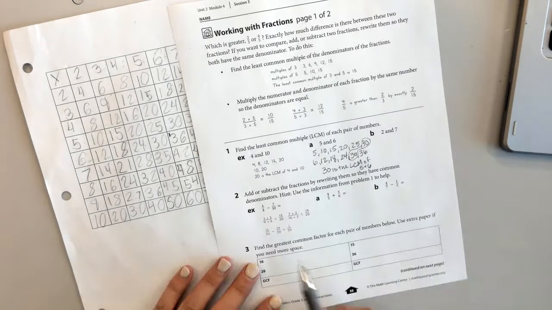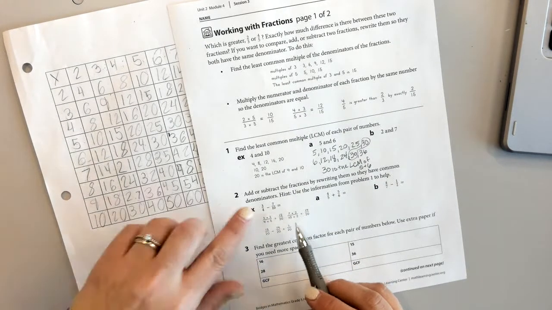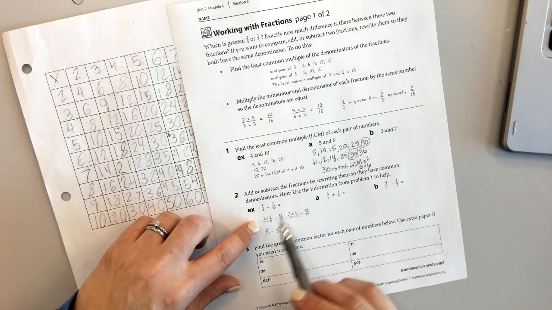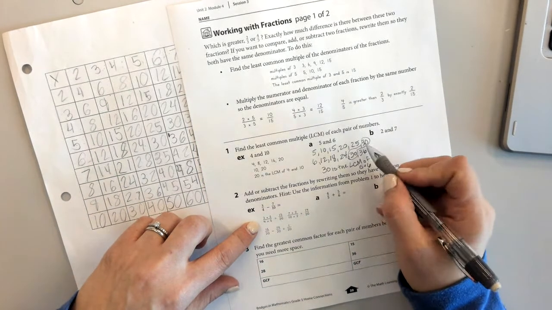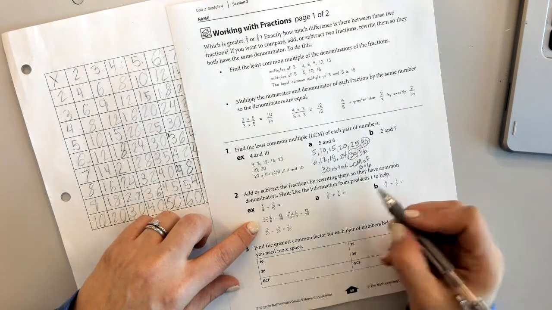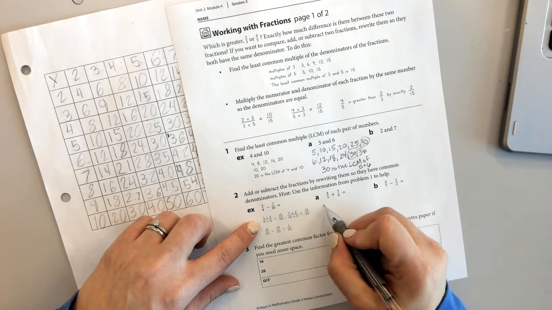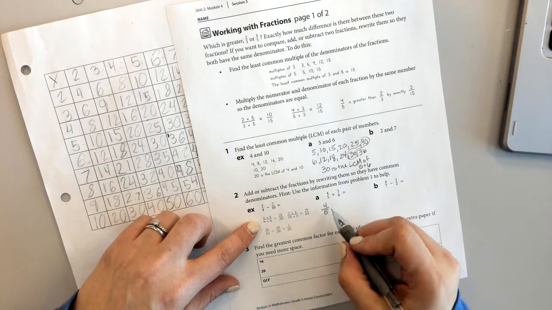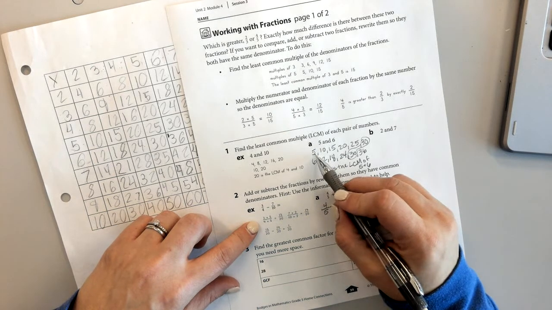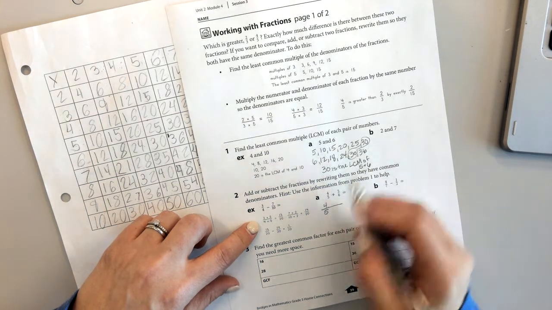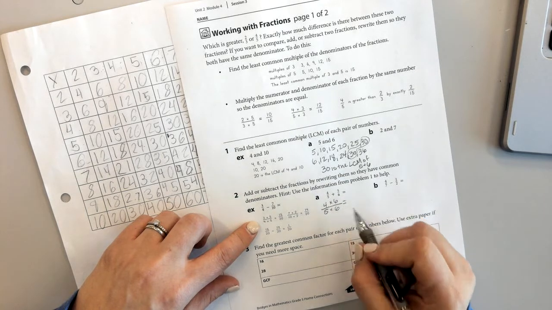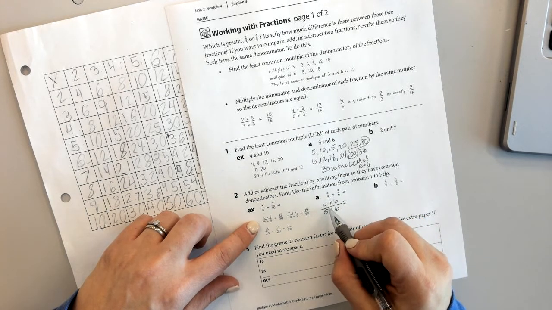And you can notice that the way they did it here is they knew that 20 was the least common multiple, so that's what they were trying to get their denominator to be. So 30 is my least common multiple. That's what I'm going to try to get my denominator to be. So 4/5, in order to get to 30 from 5, I need to multiply by 1, 2, 3, 4, 5, 6. So I'm going to multiply both the top and the bottom, the numerator and denominator, by 6.